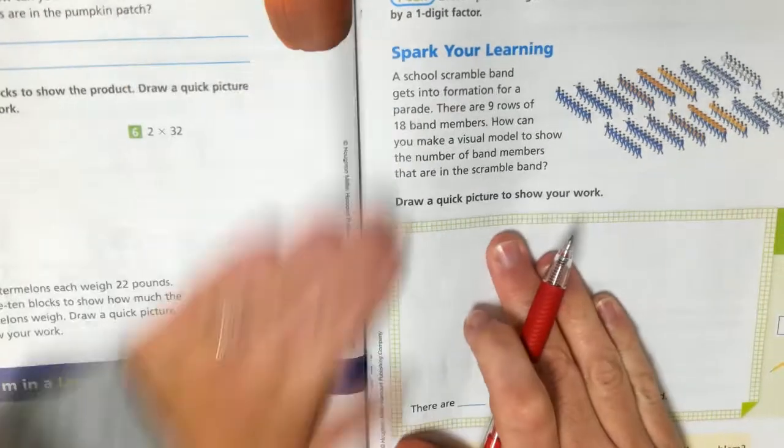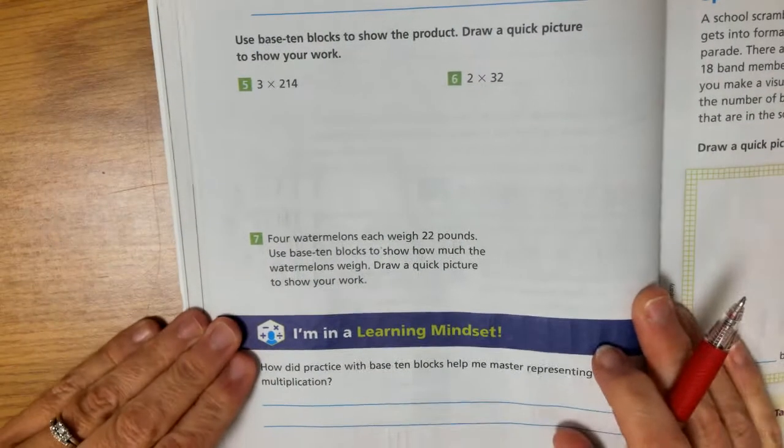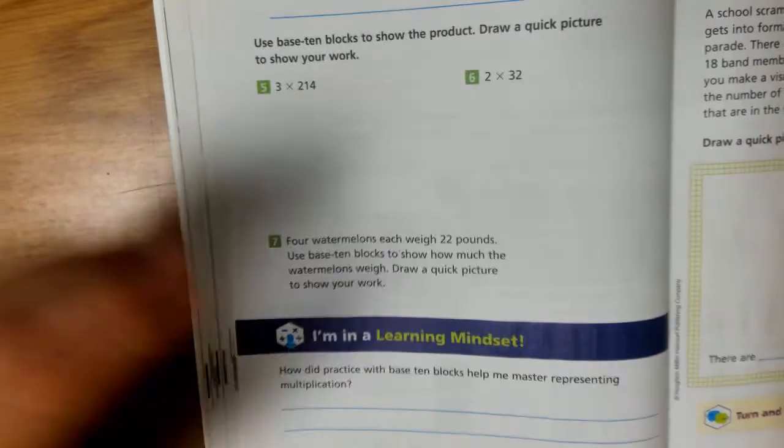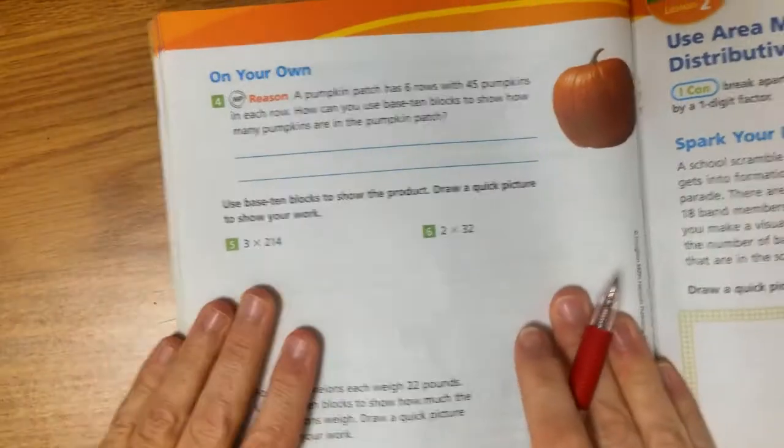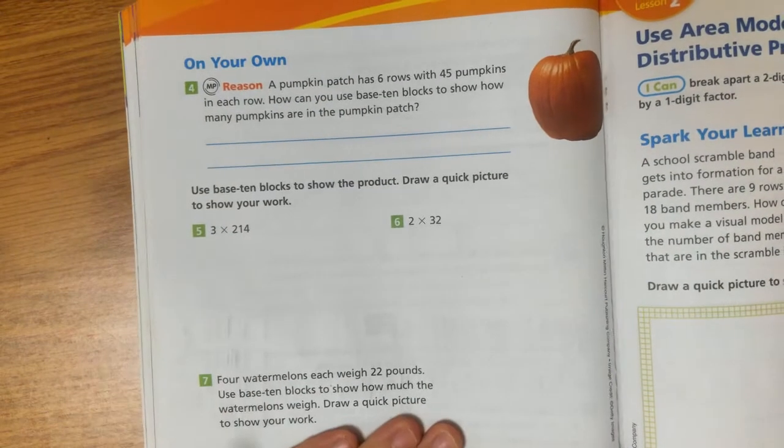All right, so we're at the on your own piece. If you want to pause and do this independently and then come back to check your answers, you can, or just stick around and we'll do it together.